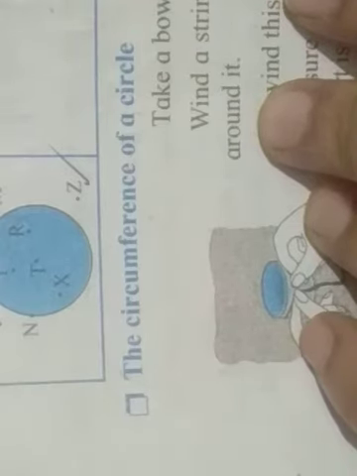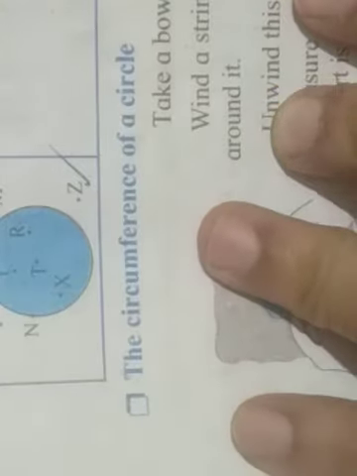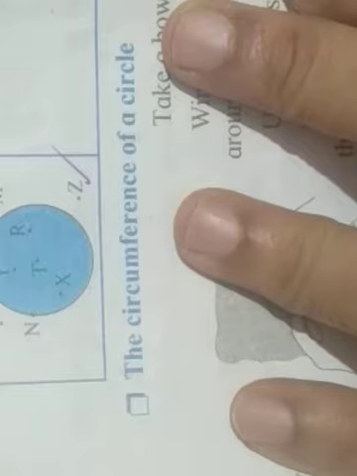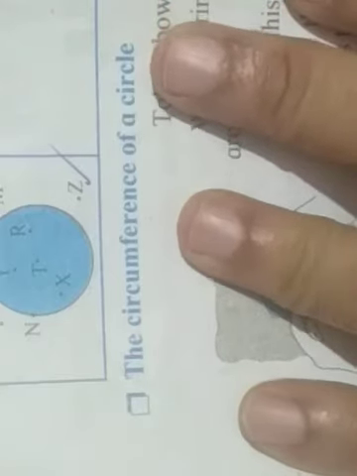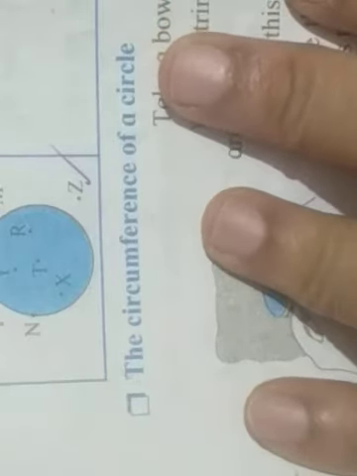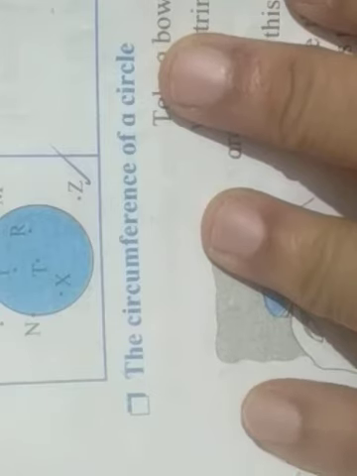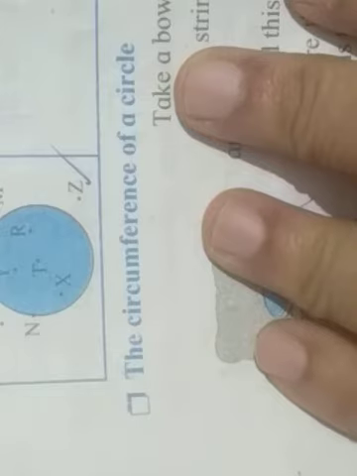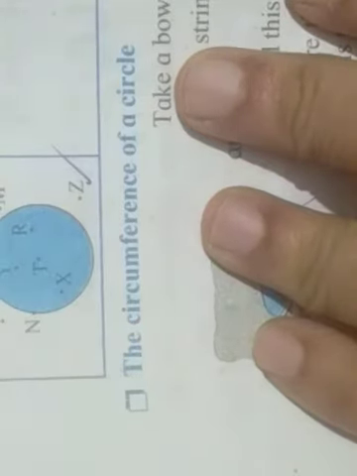Today in the lesson circle, we will start with a new topic, circumference of a circle. So before I begin, I ask you to take out your pencil, your ruler, if you can get one thread along with it, and any object which is circular in shape, so that you may try to find out the circumference of any given object.